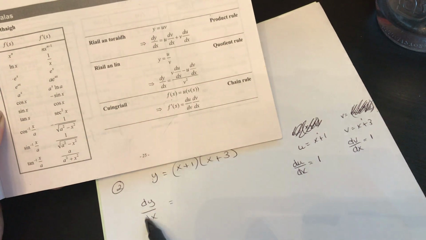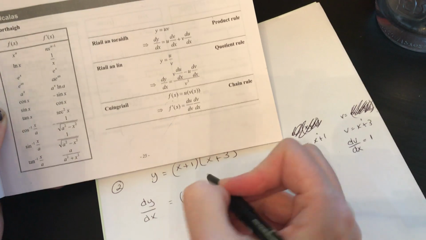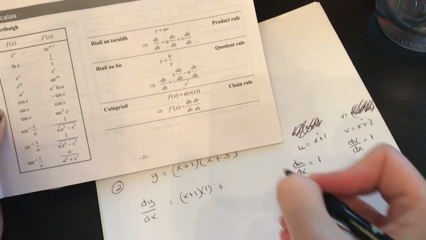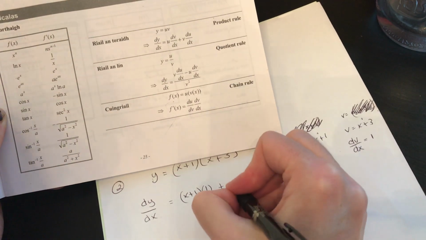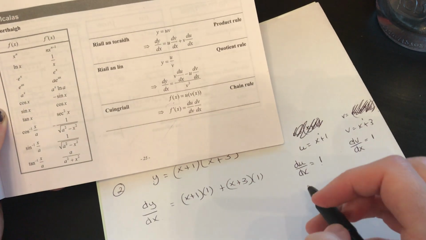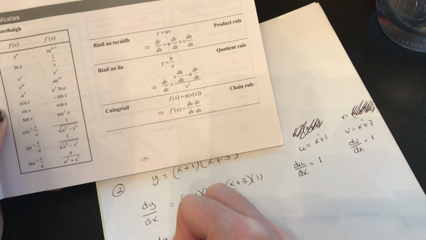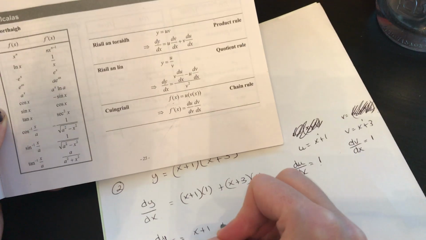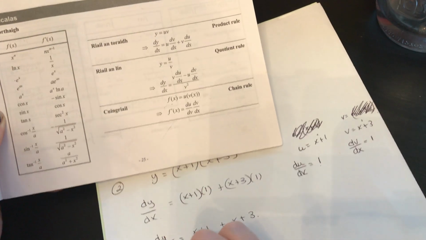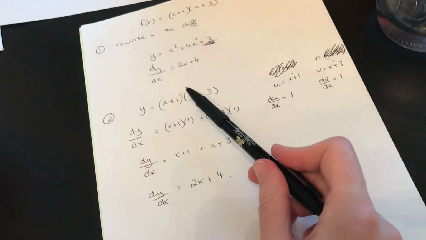So if I want dy dx, yes I do, I need to get u times dv dx plus v times du dx, and then I need to clean that up to make it as simple as possible, which means dy dx is equal to x plus 1 plus x plus 3, which is 2x plus 4. That's what I got a minute ago. It doesn't matter which way you do it.